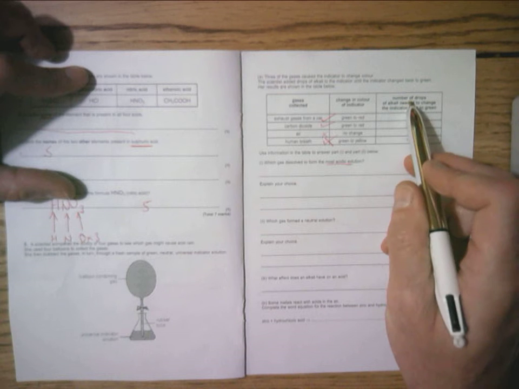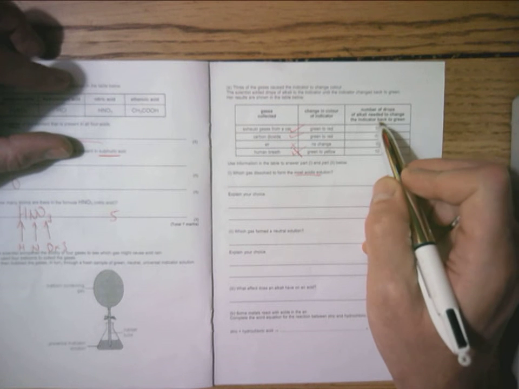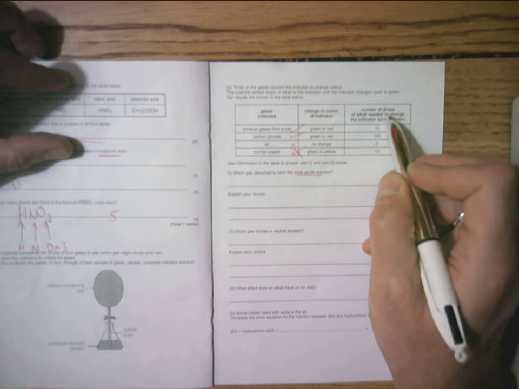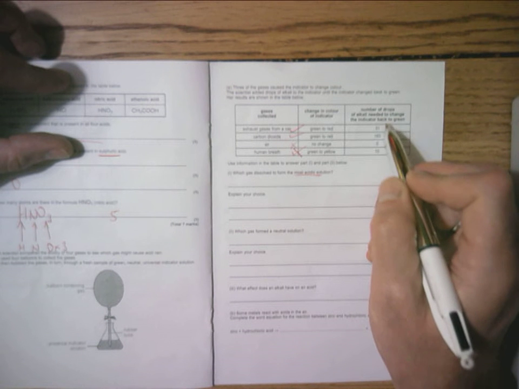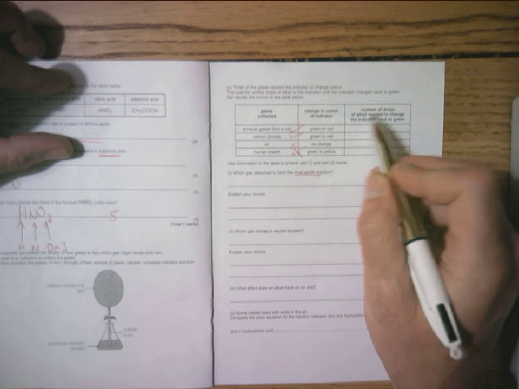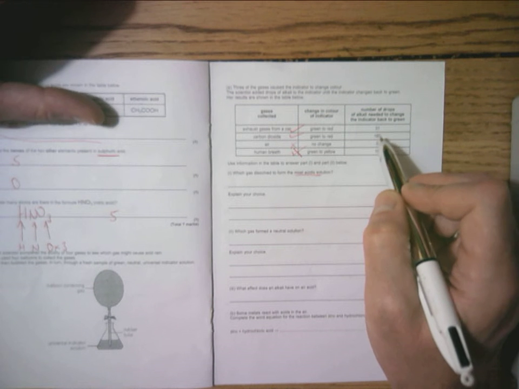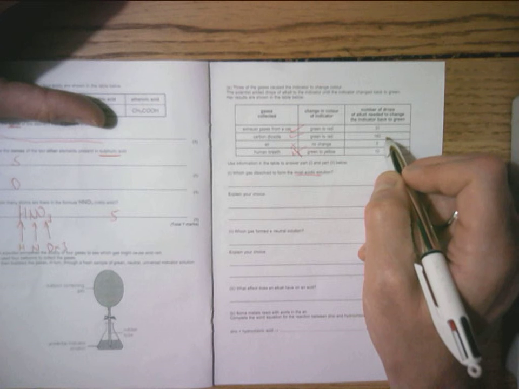Then we're going to look at this table. The number of drops of alkali needed to change the indicator back to green. So the more drops that I needed to change it back to neutral must be related to how strong the acid was. So if it was only a weak acid, I'd only need a small number of alkali drops to change it back again. And if it was a strong acid, I would need lots. So which needed the most drops of alkali to change it back?